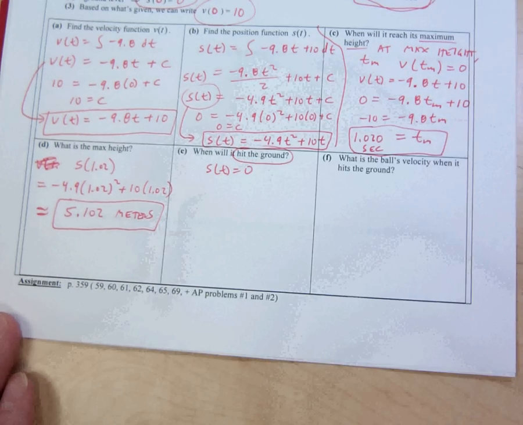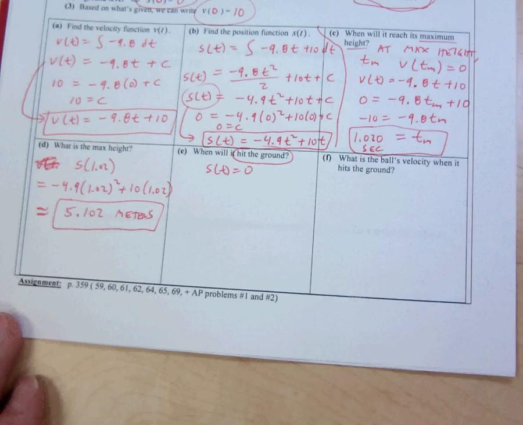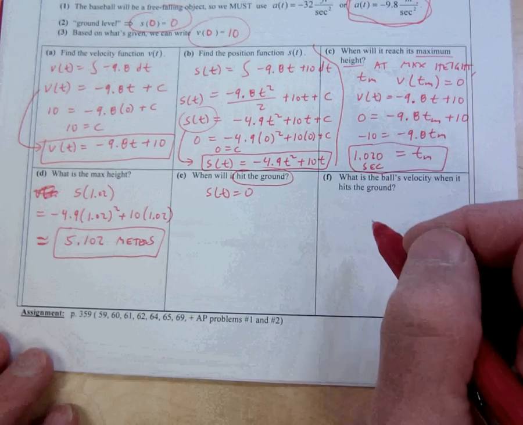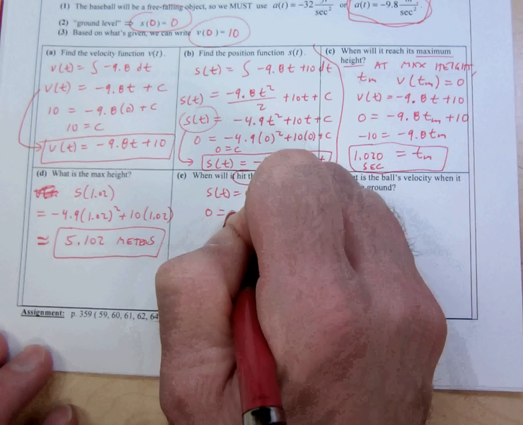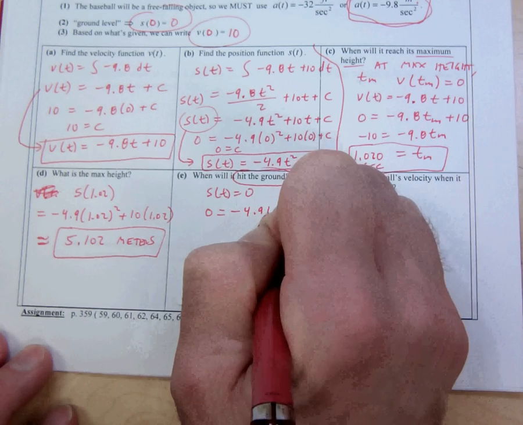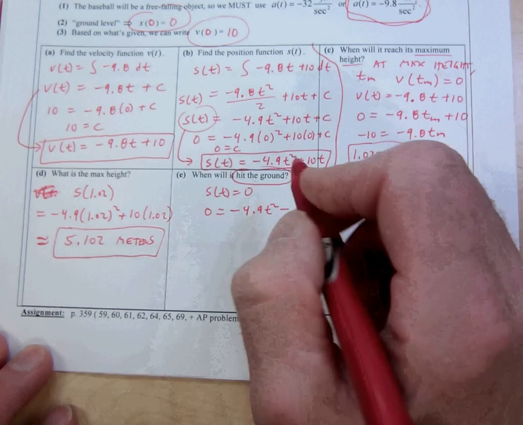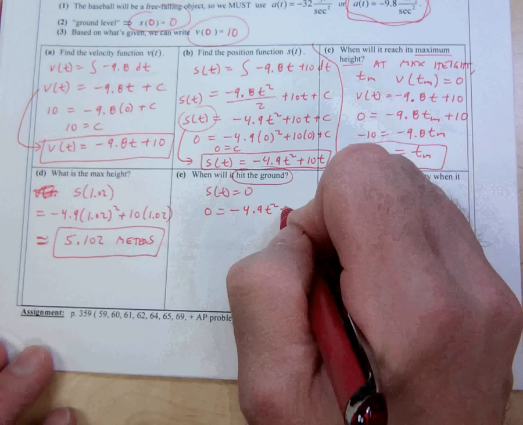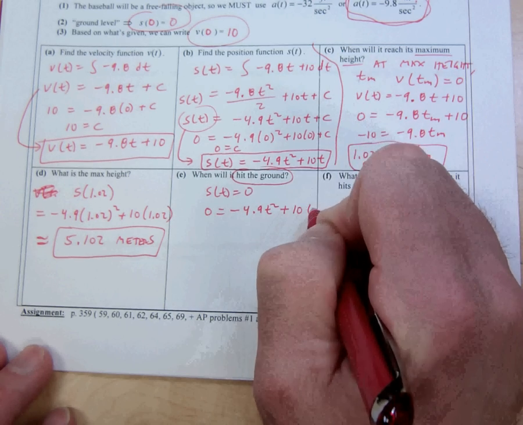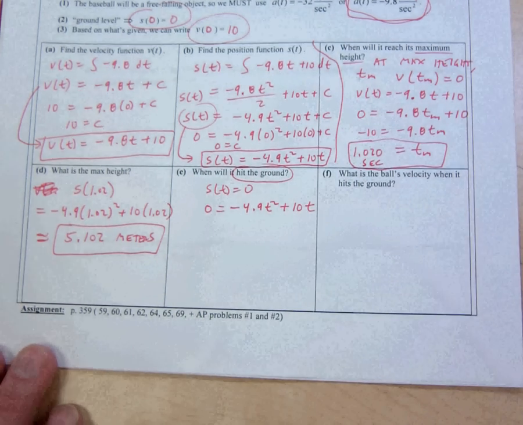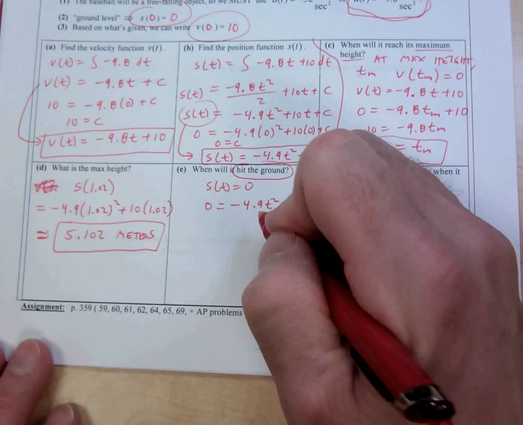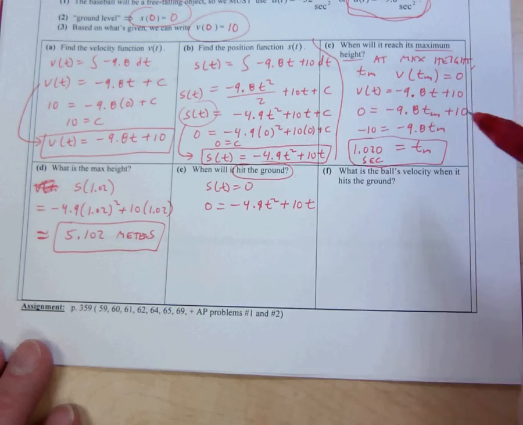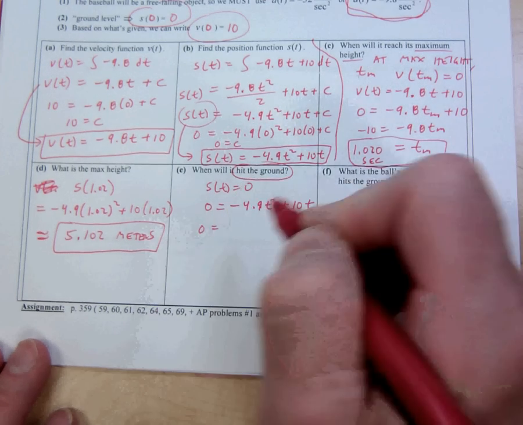So what you're going to do is you're going to find the time t when the position is 0. So it's up to you how you want to solve that. You can use the quadratic formula, or actually you can avoid the quadratic formula by pulling out a t.